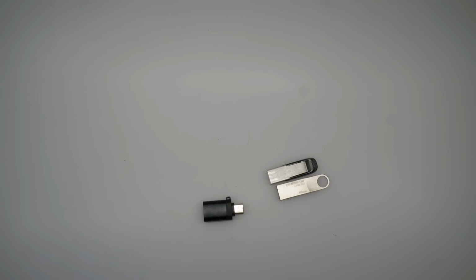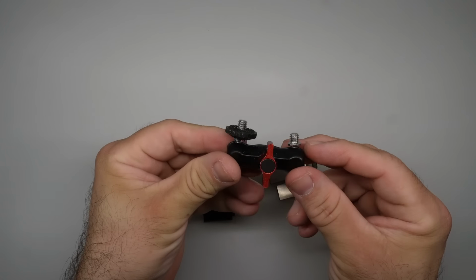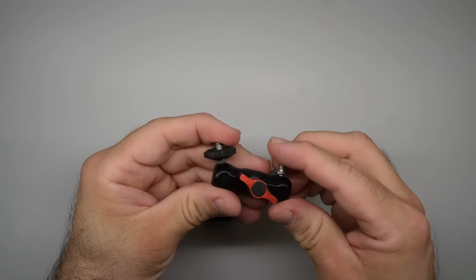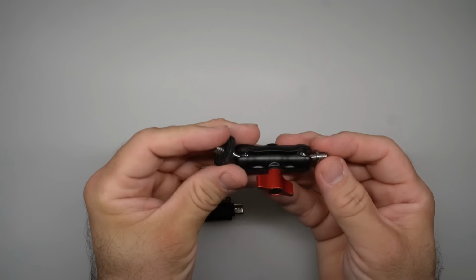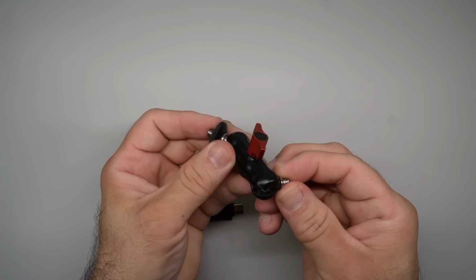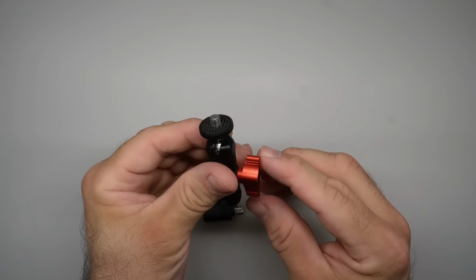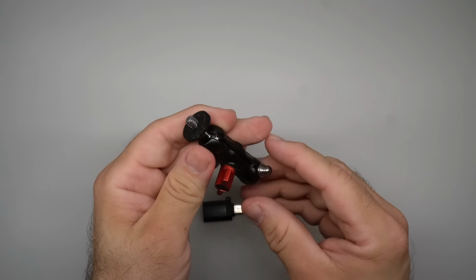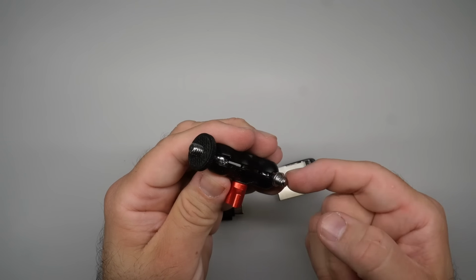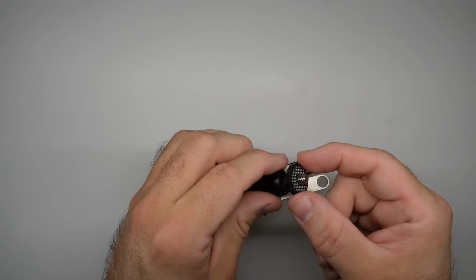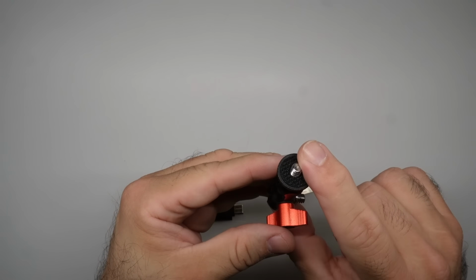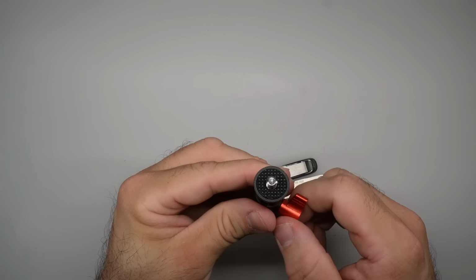Now this is going to be a little bit different. This is a small and extremely useful addition that is intended to work with your camera stand or your camera gear. It has threads on both ends, and it is intended to connect your camera to your camera stand, so you can actually move your camera around.